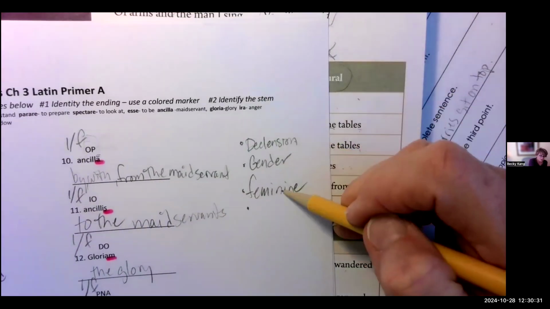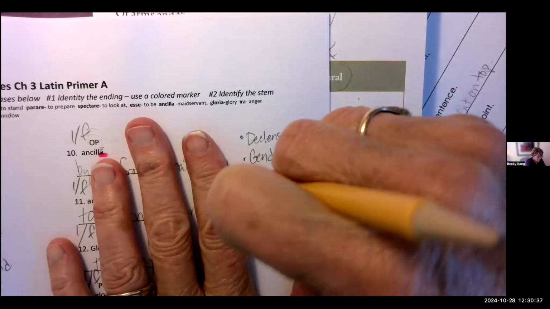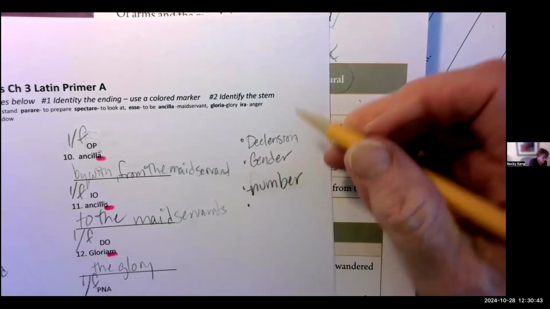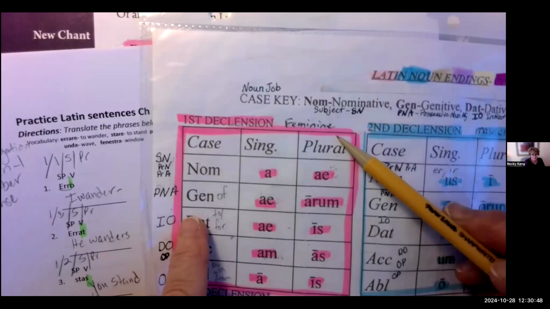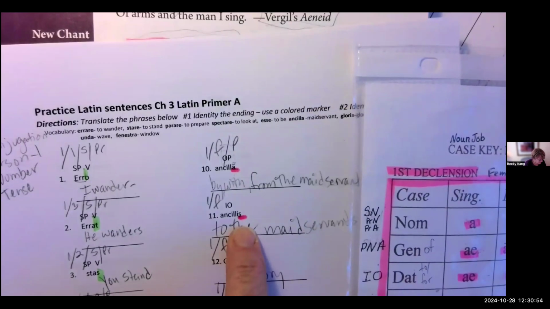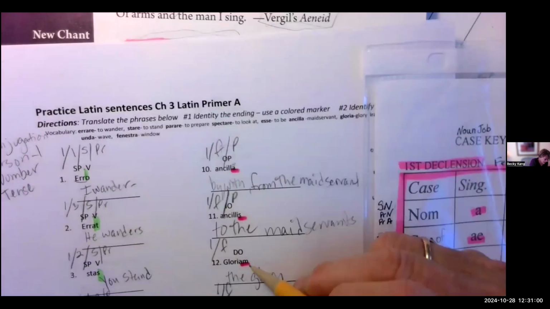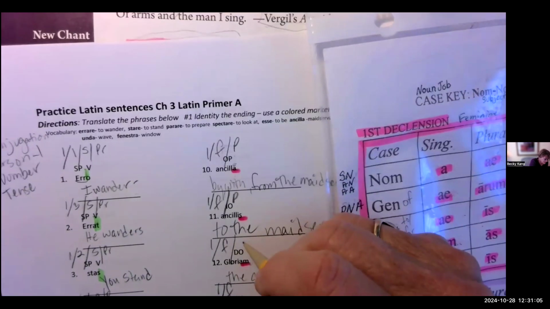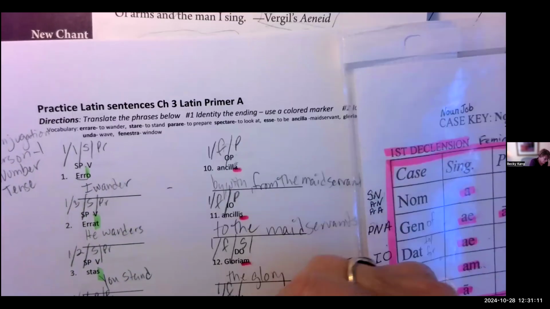Declension, gender. I'm sorry, guys. I wrote the wrong word. Will you forgive me? Number. And that meant, is this is in the singular column or the plural column? It's in the plural, so I'm going to put a P. Is this is in the singular column or the plural column? Same thing, it's the plural, okay? Is this am in the singular column or the plural column? Singular. Is this ae in the singular column or the plural column? So it's in the singular, okay?